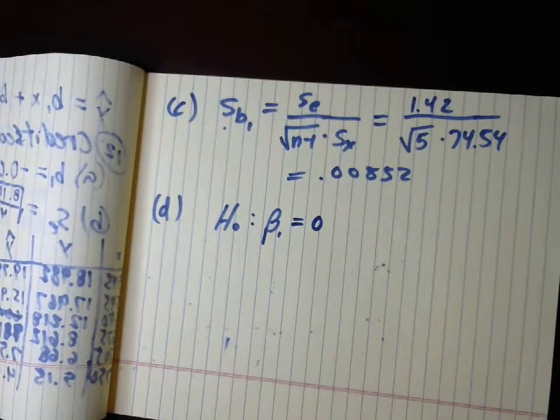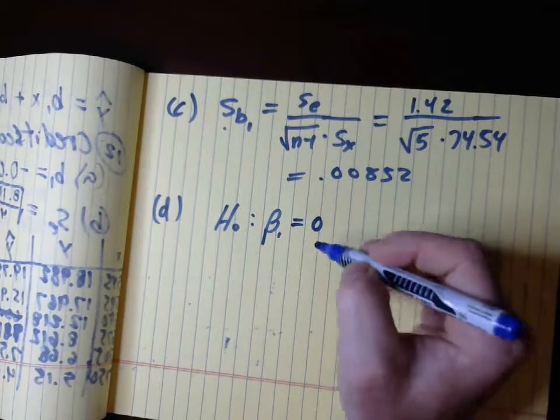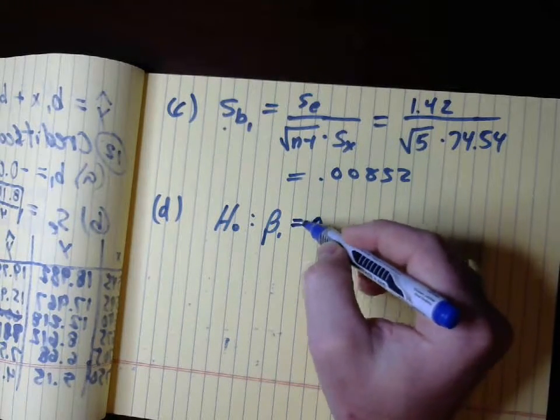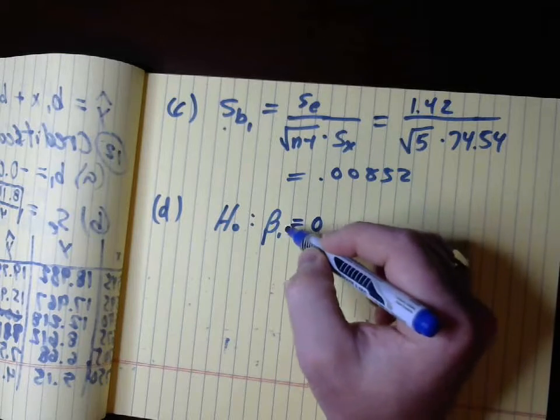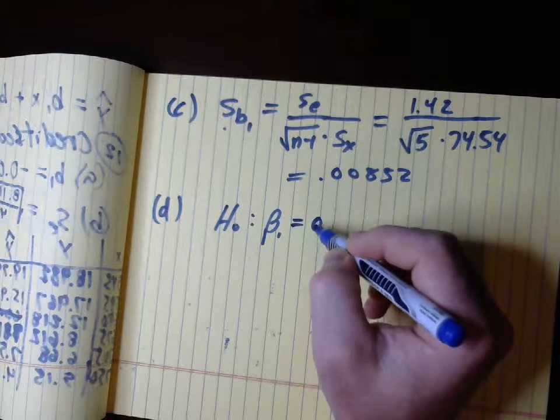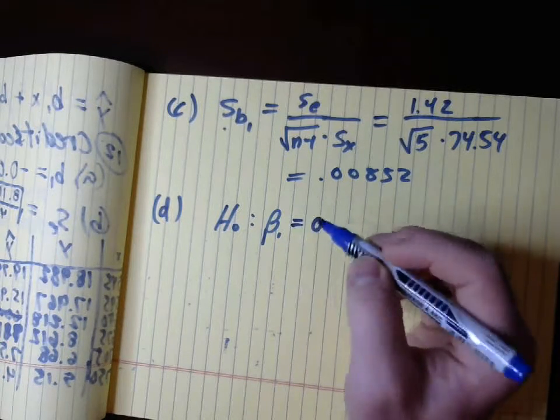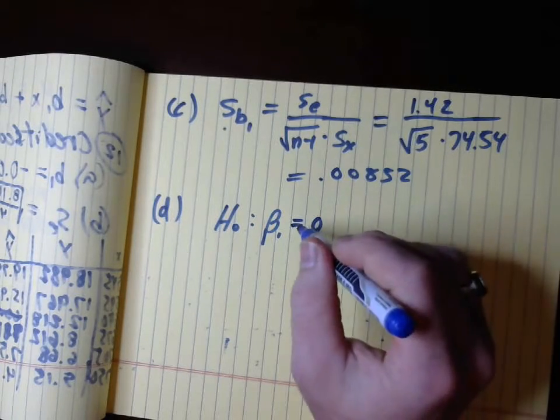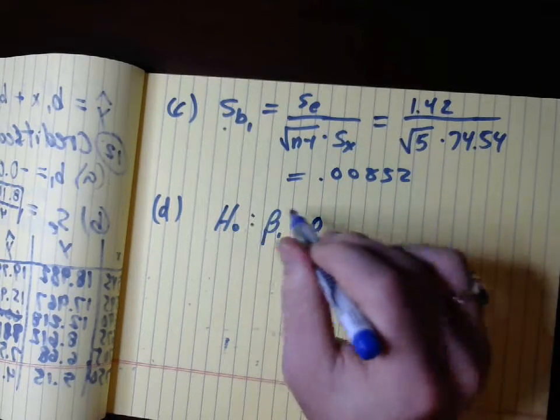Is that equal to 0? Always equal in the null, as you know. And equal to 0 is saying that there is no relationship. When the slope is equal to 0, that means there's no relationship between your x and y. So that's what the null is saying.